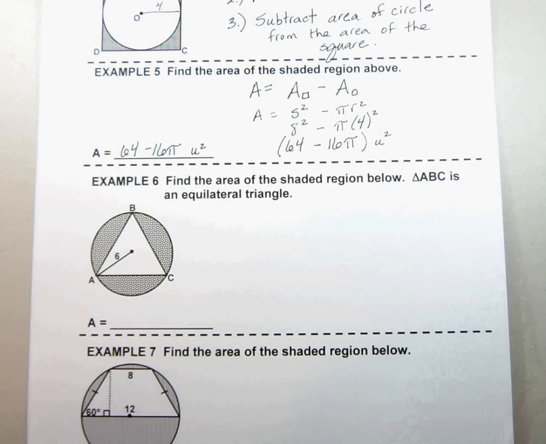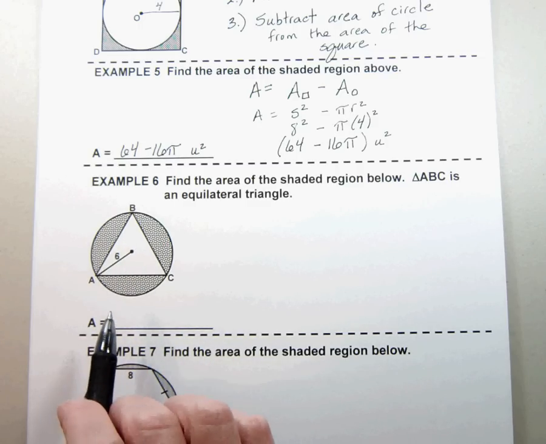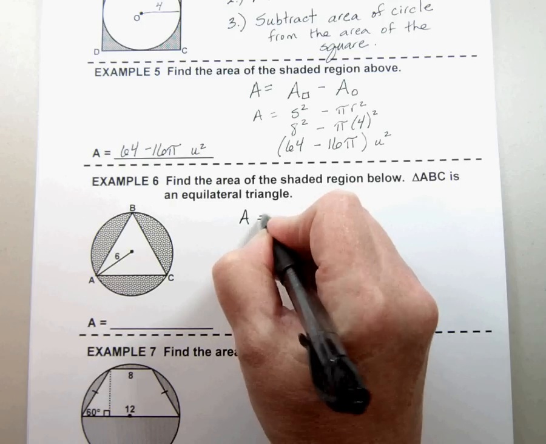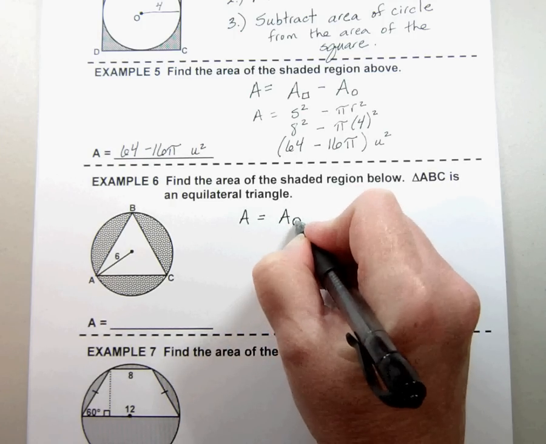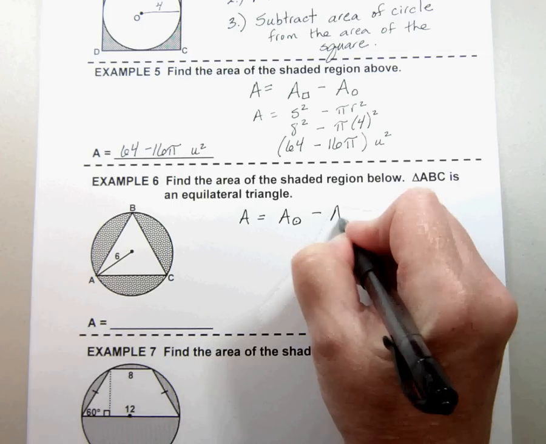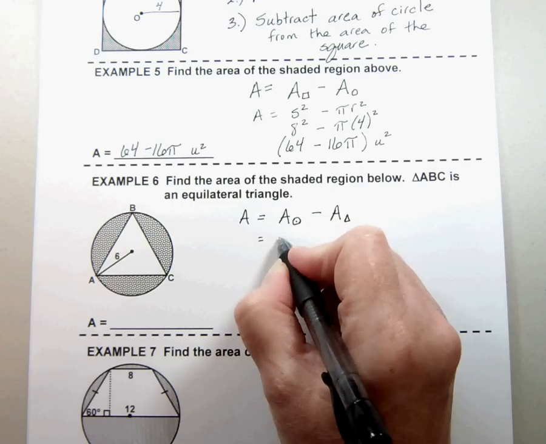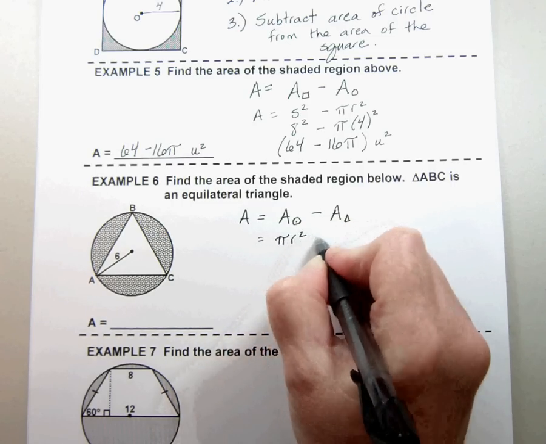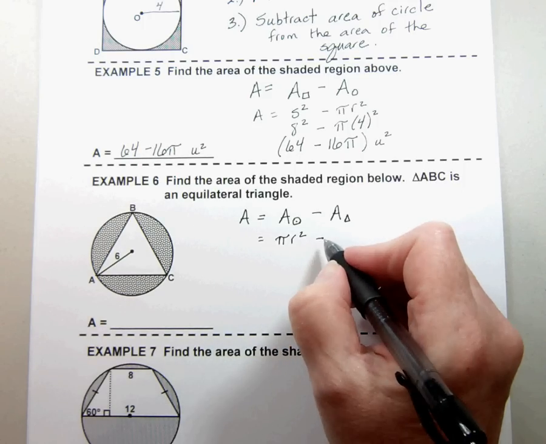Alright, on this next one, they've given a shaded area on the outside of this triangle that's inscribed inside the circle. So to get the area of your shaded region, you're going to start again with the circle, the outside shape, and subtract the area of the triangle. So that's how you're going to get your answer. So your formula is going to be pi times radius squared minus, and on this one, let me look, do we know the height and the base?